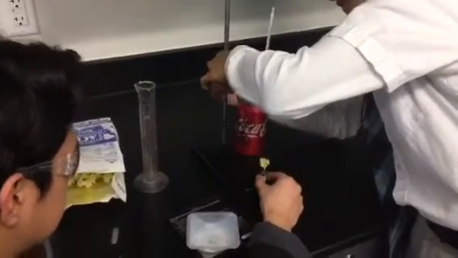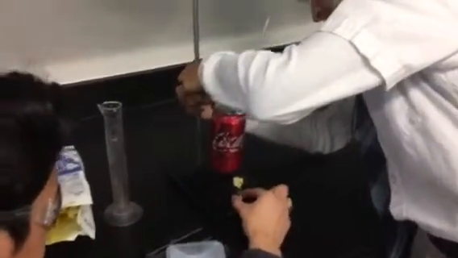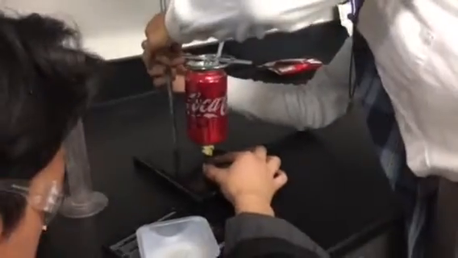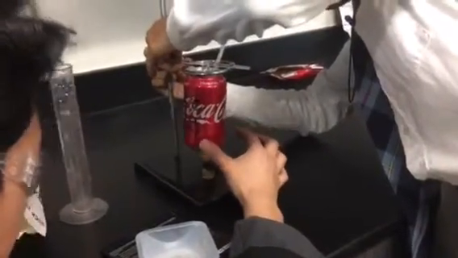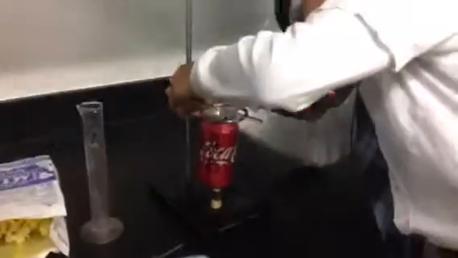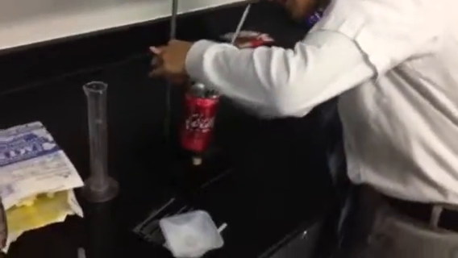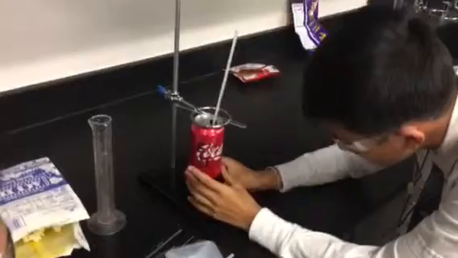This Cheeto weighs 0.8 grams. We have to raise it because it's too high. I would say just there. Okay, now you have to light the food sample.